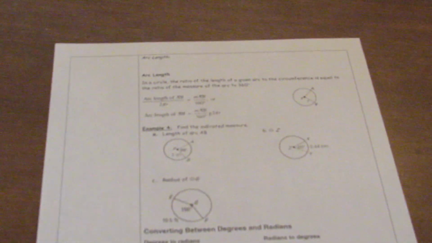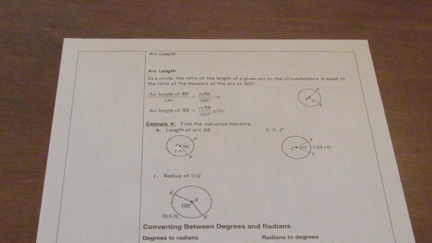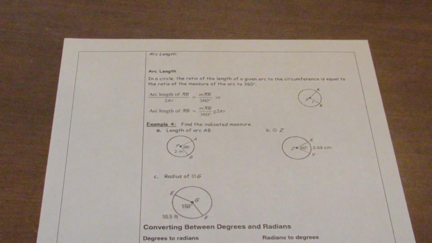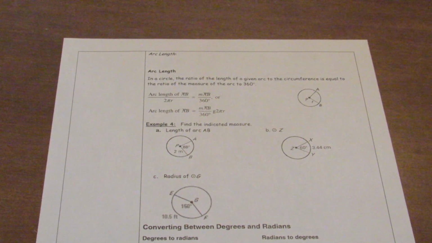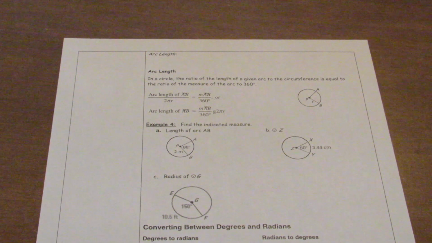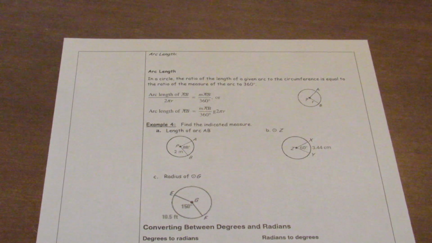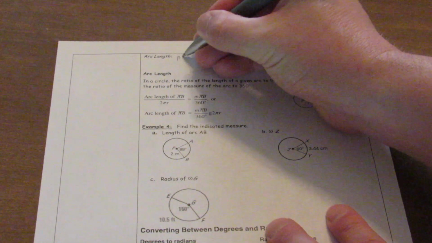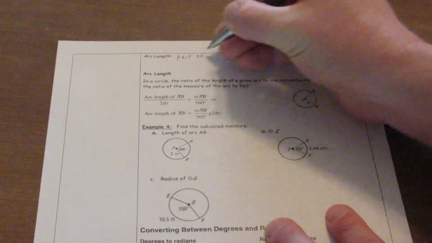Flipping over, we're sort of going a step beyond what we've been doing here. We're looking at the arc length. So we looked in chapter 10 at the degrees of the arc. Here we're looking at the actual length. So the arc length is part of the circumference.